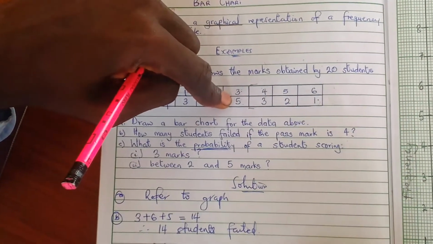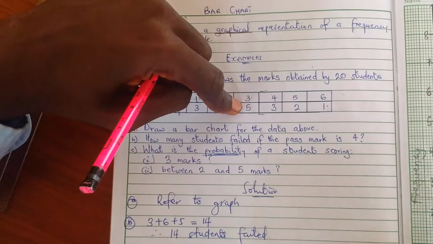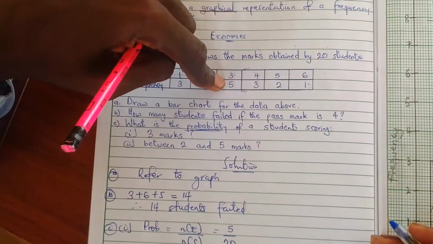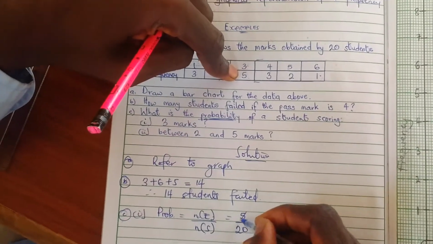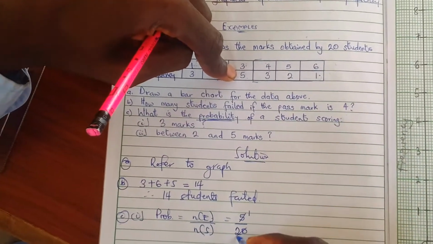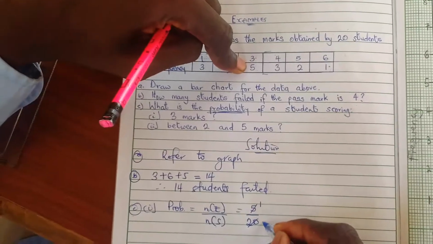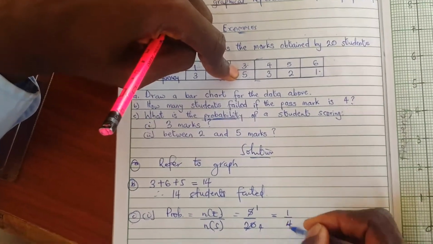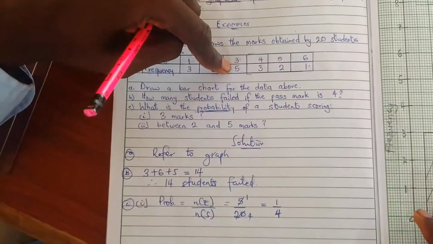So the total number of sample space is 20. Now we can do some simplifications here. So we simplify by saying that 5 will go into 5 once and 5 will go into 20 4 times. So the probability of scoring 3 marks is 1 over 4.